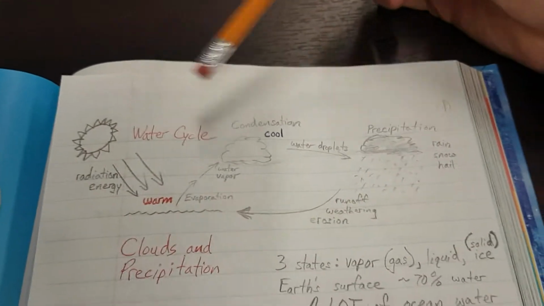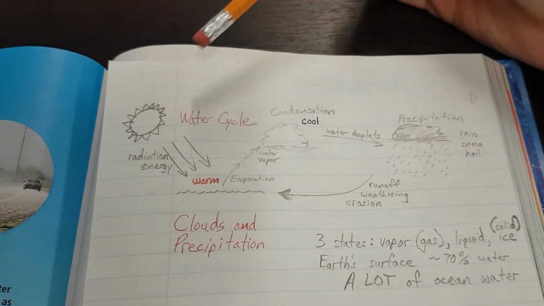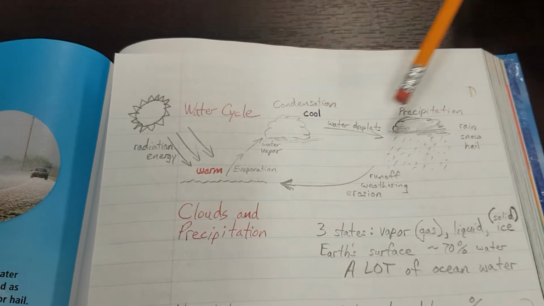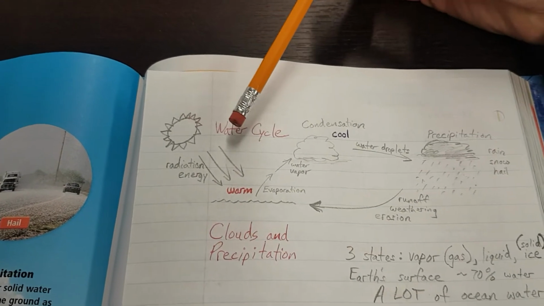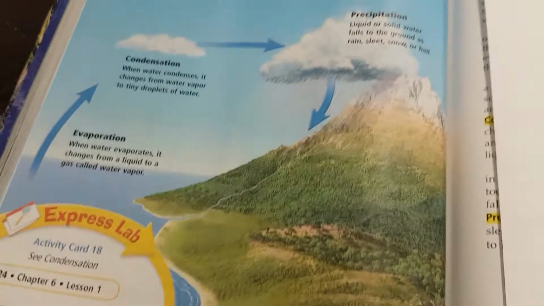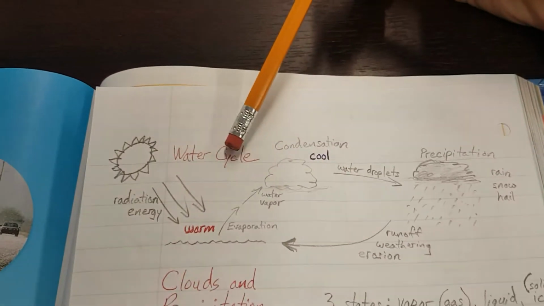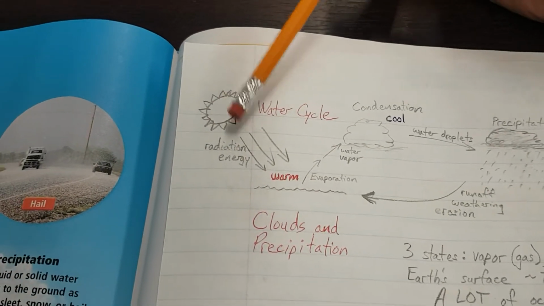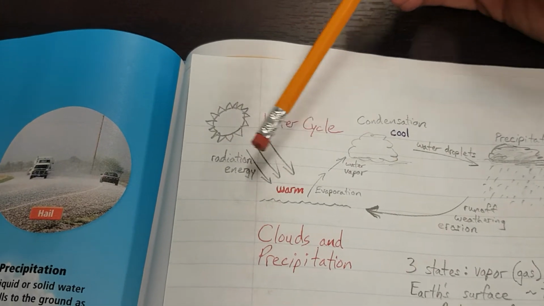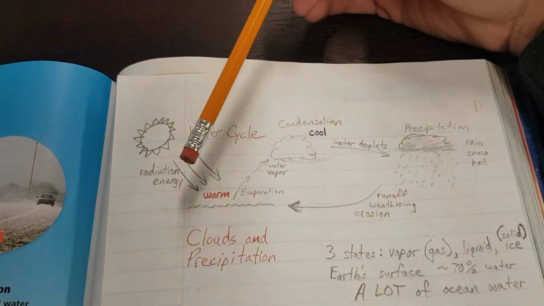I would suggest making sure we have enough room for like 3 major drawings across. First, I would start by saying water cycle in red, because that's kind of like its whole section, a whole page dedicated to water cycle. Okay, I would draw the sun with arrows coming in saying radiation energy. That's not in our picture, but we're going to figure out why later that's important.